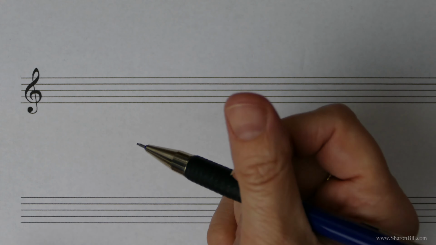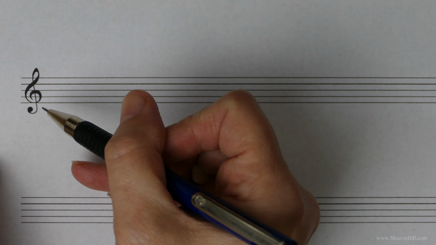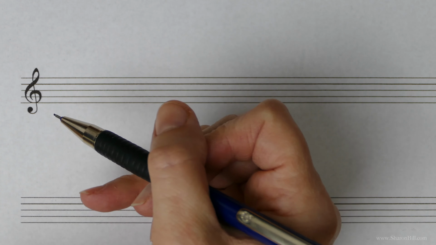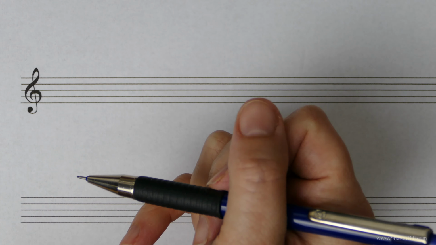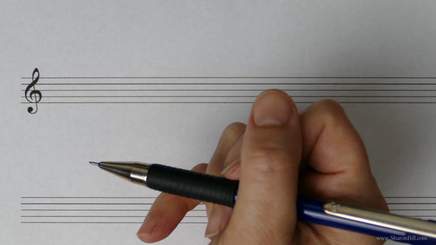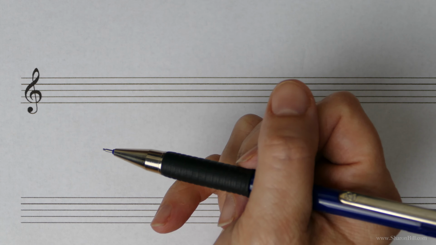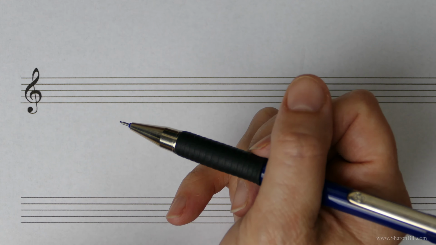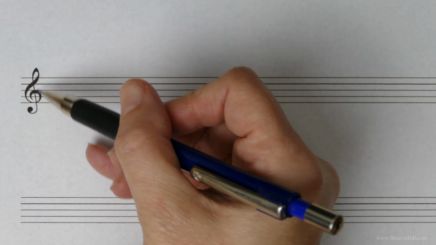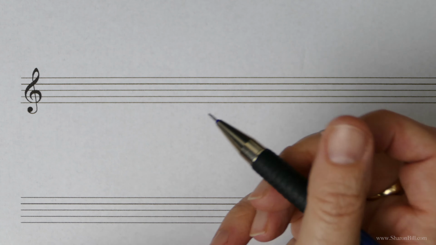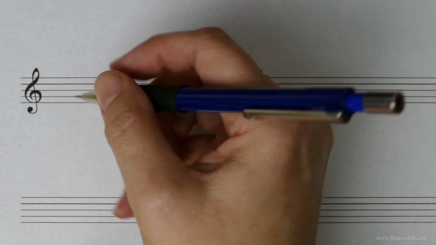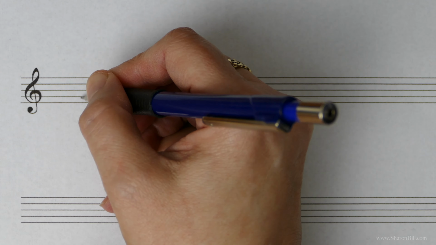If you're not feeling too confident about it straight away, if you go to sharonbill.com, you'll find some free PDF information sheets. They're available in US letter or A4. And if you look at the grade 1 PDF documents, you'll find in section D some faintly drawn treble clefs that you can trace over. So if you want to have a go at tracing those first of all, then please do go to those PDF documents and that will help you. However, let's have a little go.